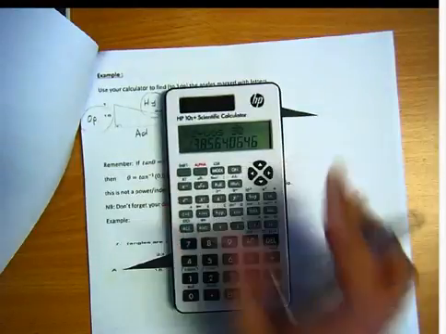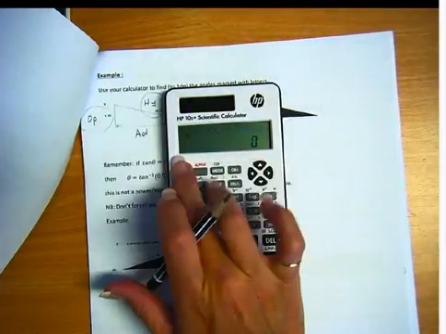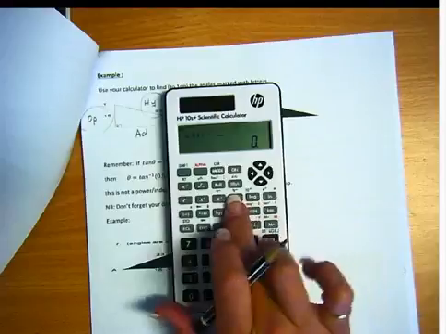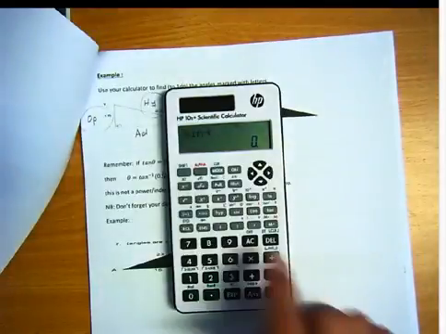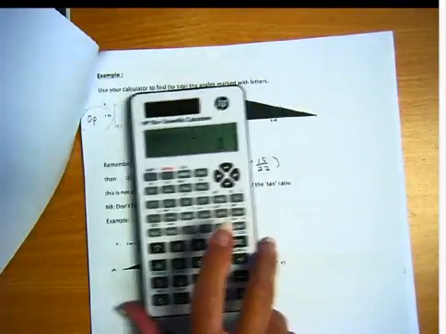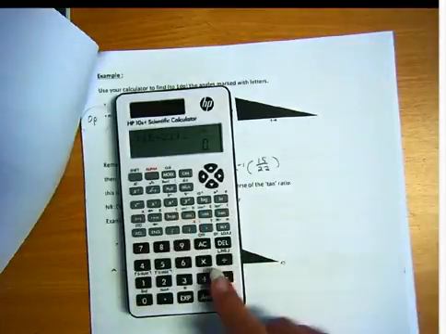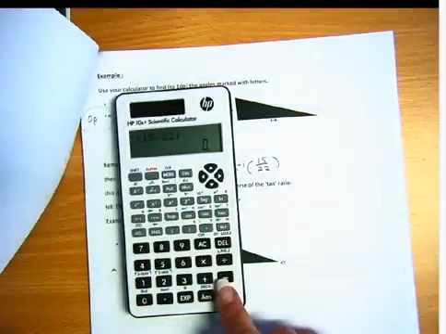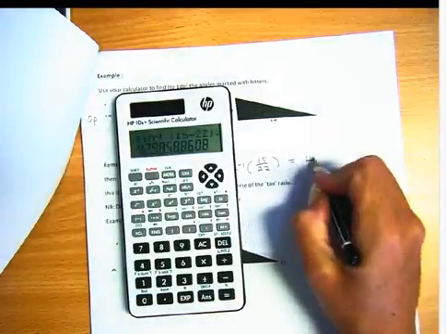So all I do on my calculator is press shift sine, because that accesses that little button, which is inverse sine. I put in brackets 15 divided by 22, and then I press equals. What it's saying is I want the angle that has this ratio, and it gives me 42.99.